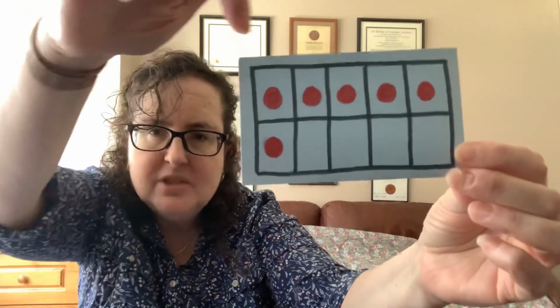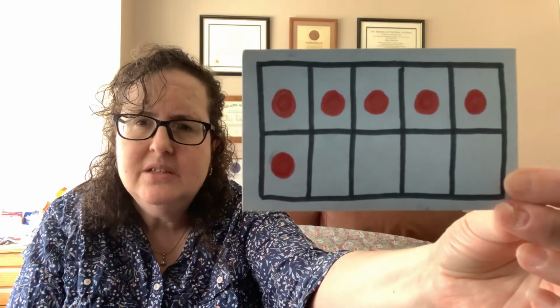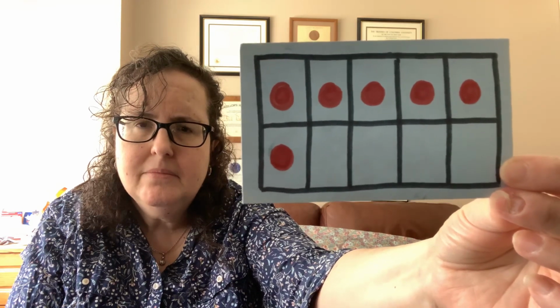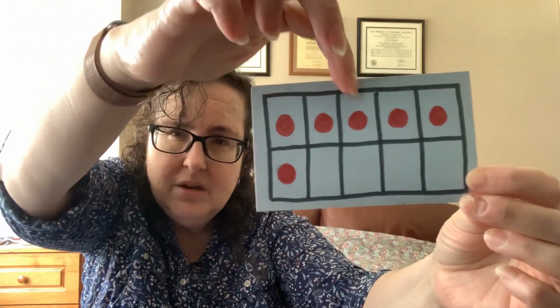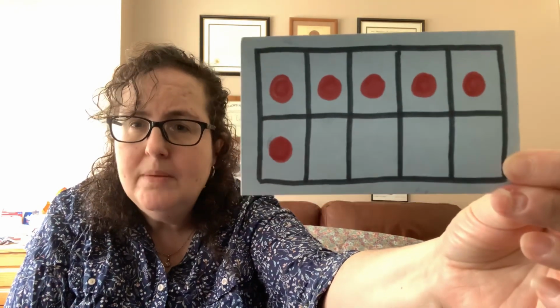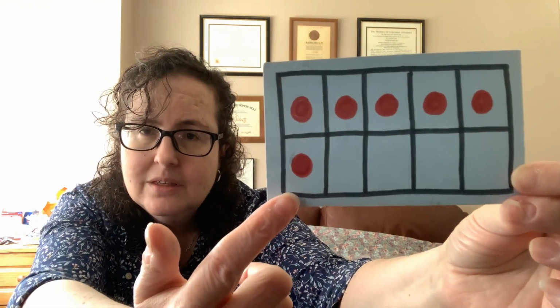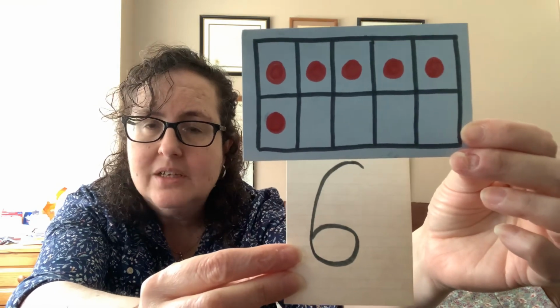Okay, so I see the top is completely filled up. And how many did we say yesterday was on the top? Well, we know that there's 5 on the top, right? Let's see. 1, 2, 3, 4, 5. If I know there's 5 on the top, what is 1 more than 5? 1 more than 5 is... If you said 6, you're correct. 1 more than 5 is 6.